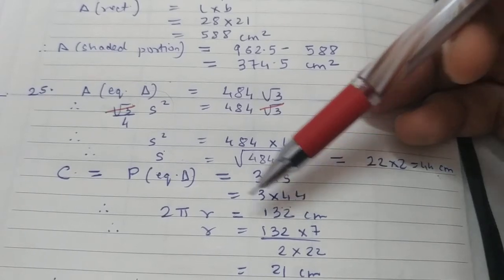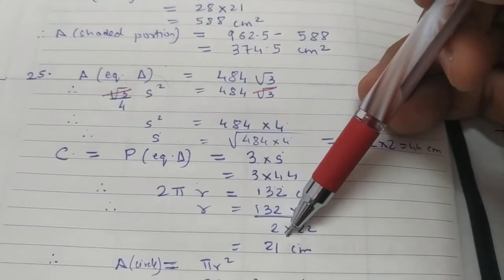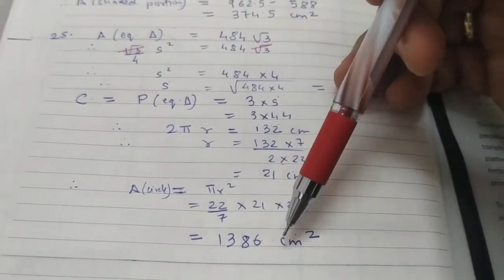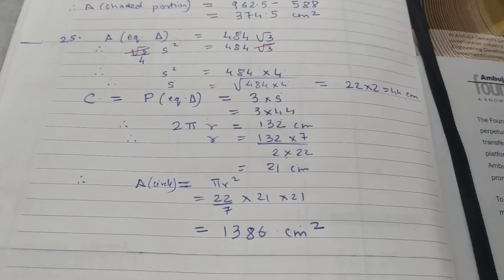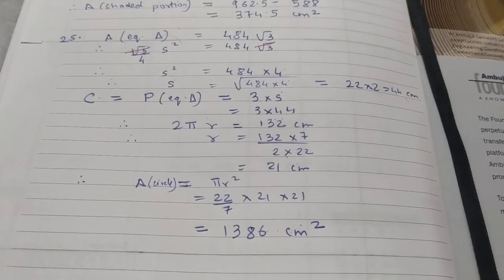Using the formula of circumference, now find the radius of the circle. Using the radius of the circle, find the area of the circle. Clearly, this area is greater than the area of the triangle because circle always encloses maximum area with the given length of wire. That is why it is the most beautiful figure. But that doesn't mean you should get a circle as far as your marks are concerned.